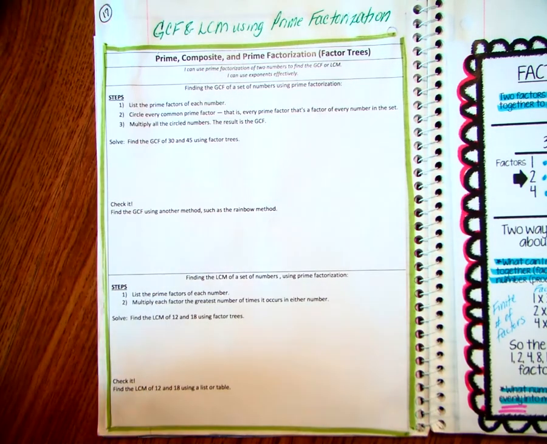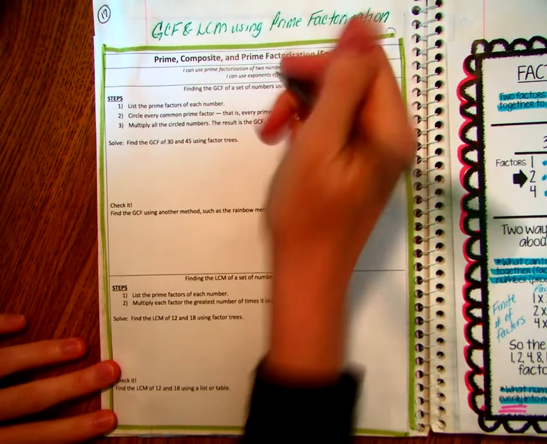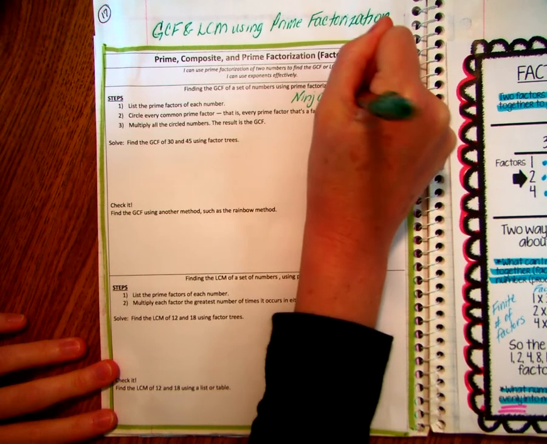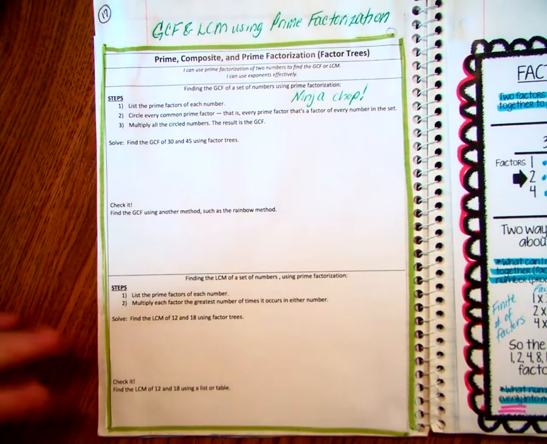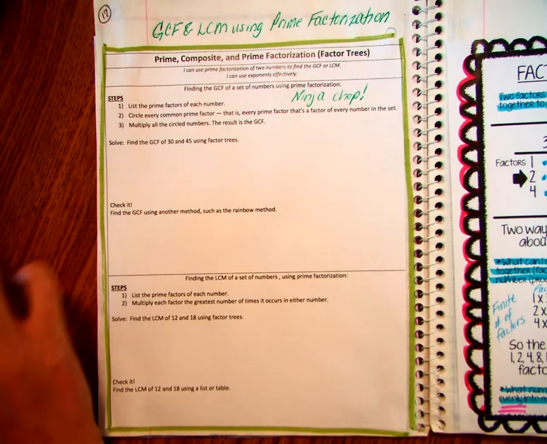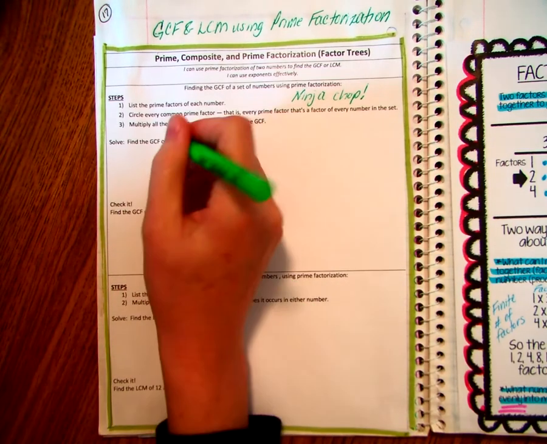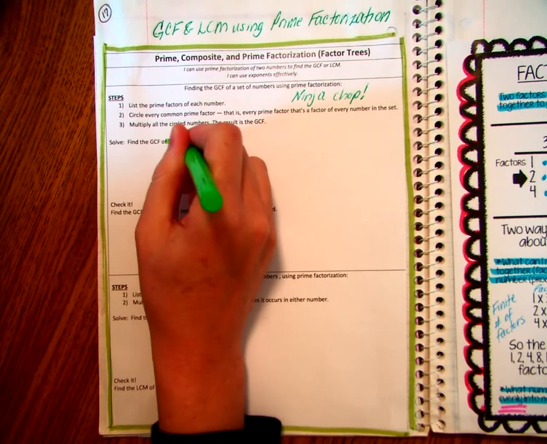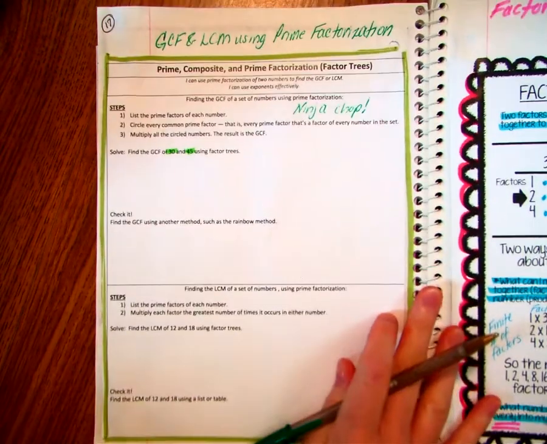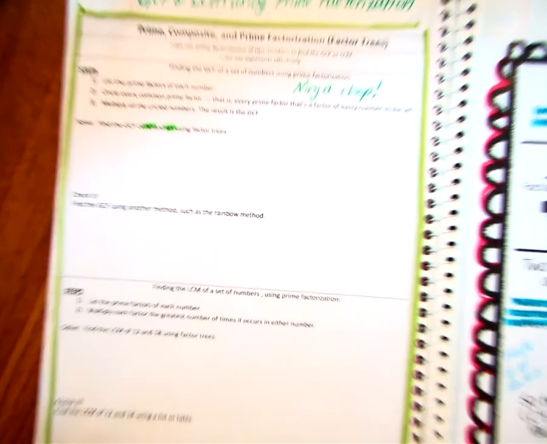So, finding the GCF is like chopping up the number. You are searching for factors. Little device that might help you. It's like a ninja chop. Now we're going to find the GCF between 30 and 45. We know one way to do that would be the factor rainbow. But this time we're going through this step list. We're going to use prime factorization.